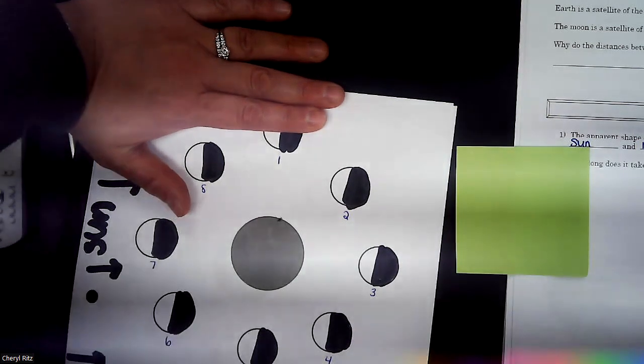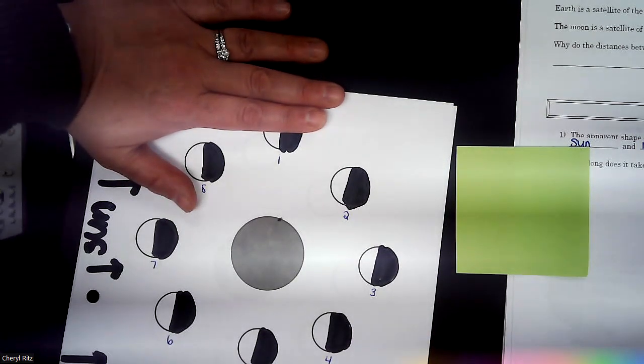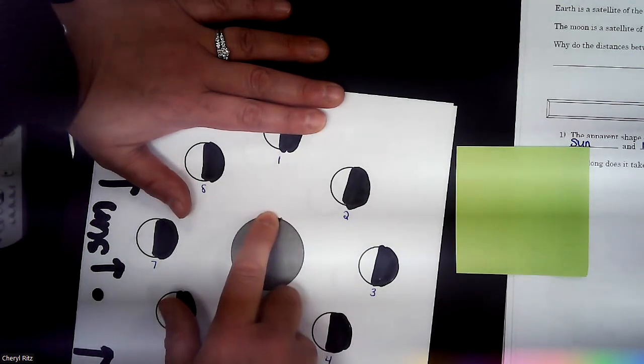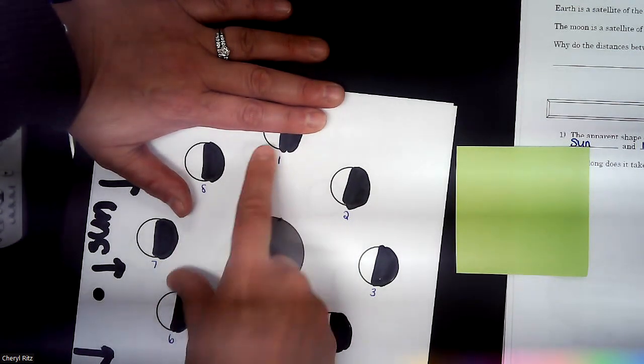And remember, I know some of you get this without me going through the questions, but I like the questions. Is it all dark? No. Is it all light? No. Mostly light, mostly dark, half and half? See how if you were standing here, you would see a half and half moon.